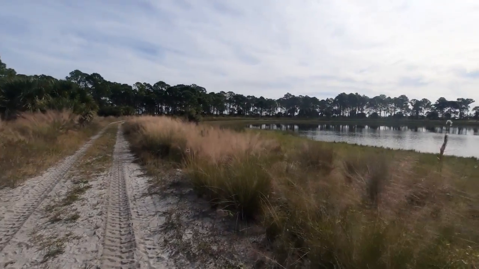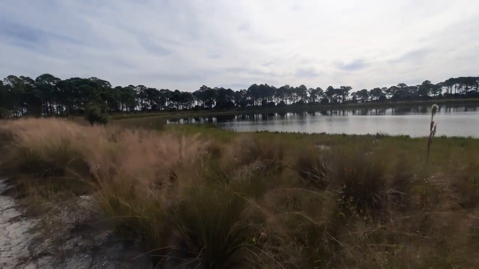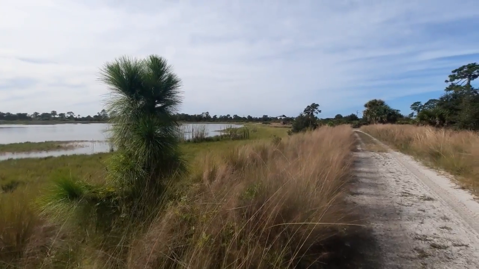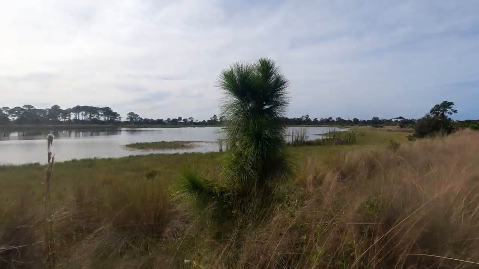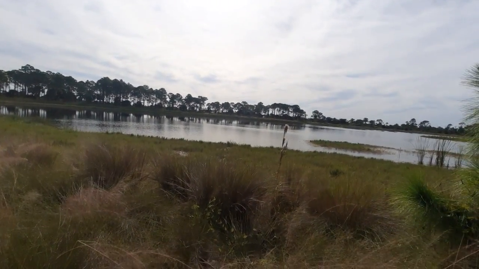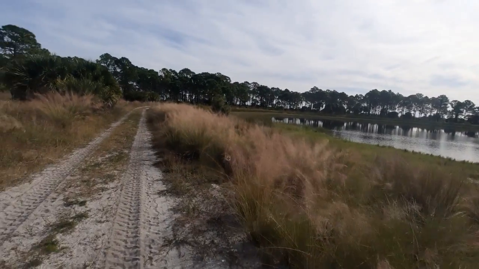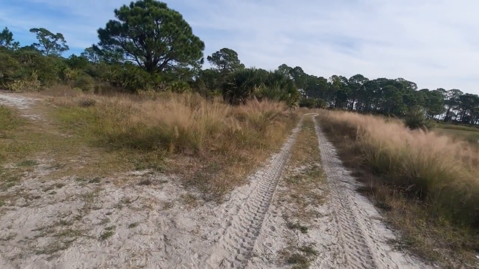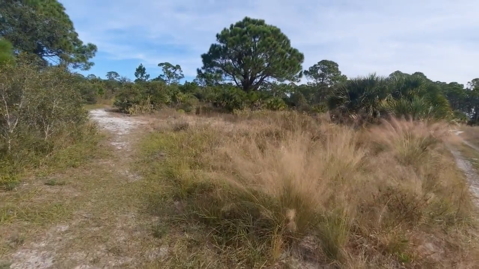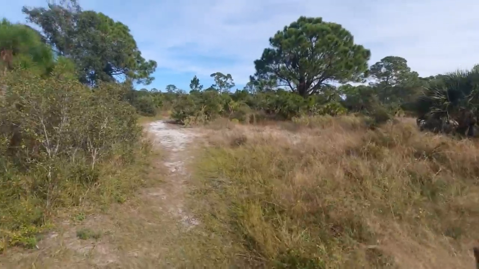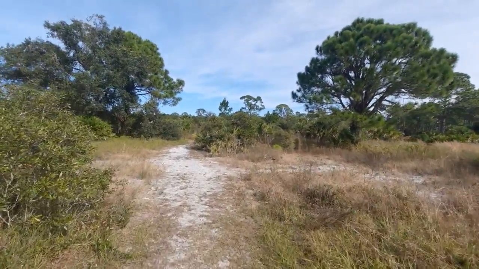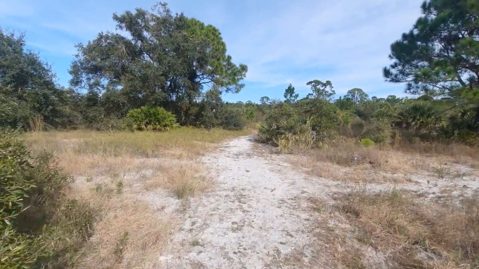But sometimes, if you're lucky enough, if you come out here at the right time, especially with it being the dry season, you might actually find an alligator. Doesn't look like we're having any luck right now at the moment. It's really hit or miss, honestly. You either have a chance to see them or you won't.